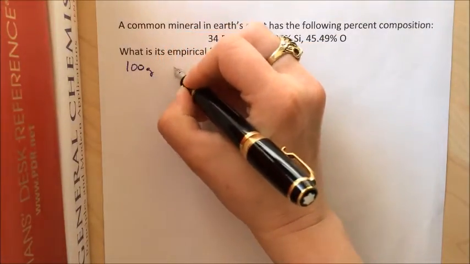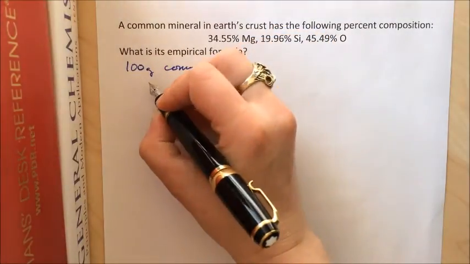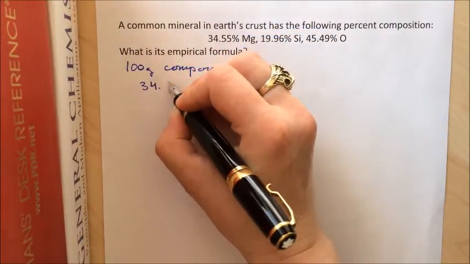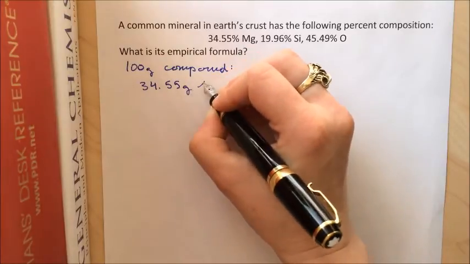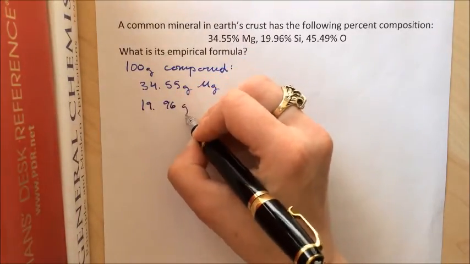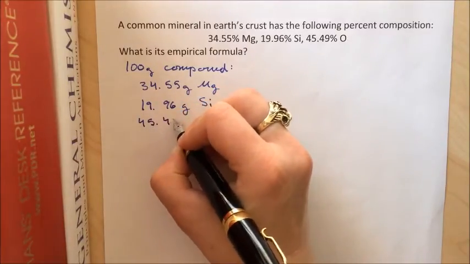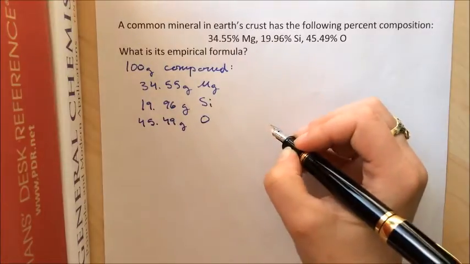So in 100 grams of our compound, we will have 34.55 grams of magnesium, 19.96 grams of silicon, and 45.49 grams of oxygen.